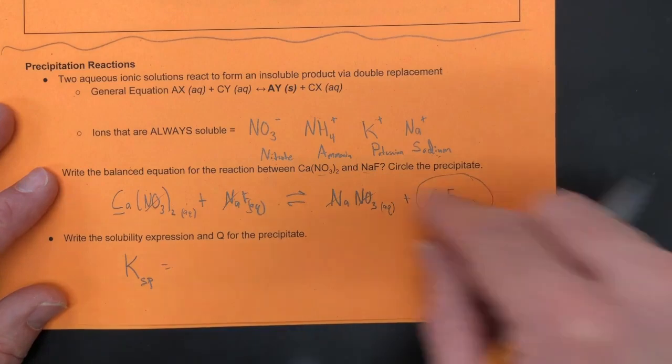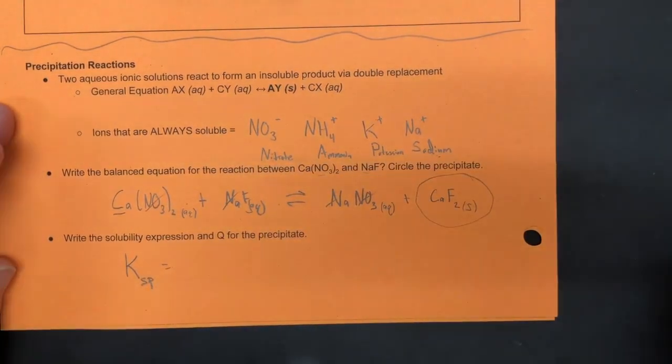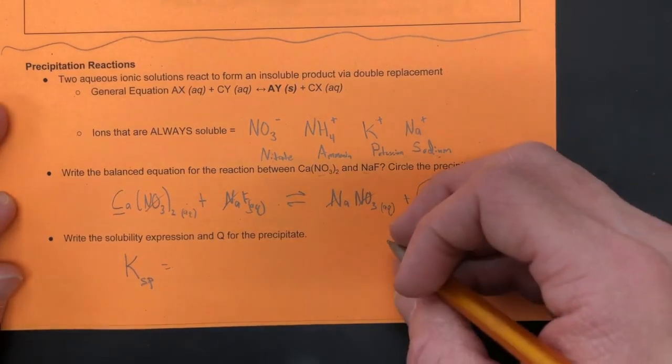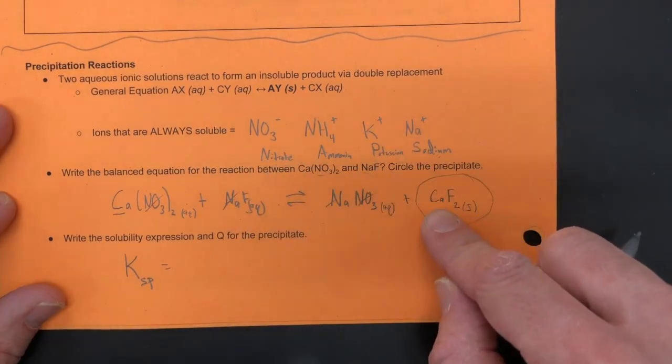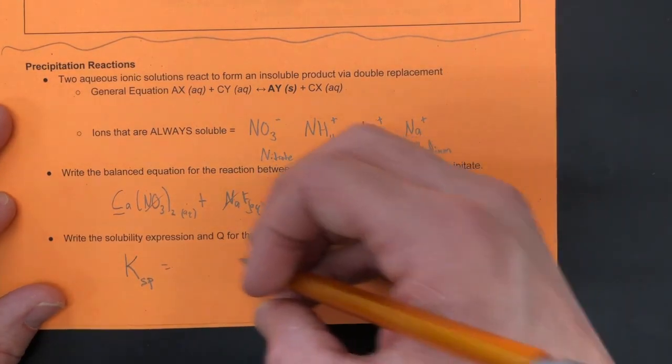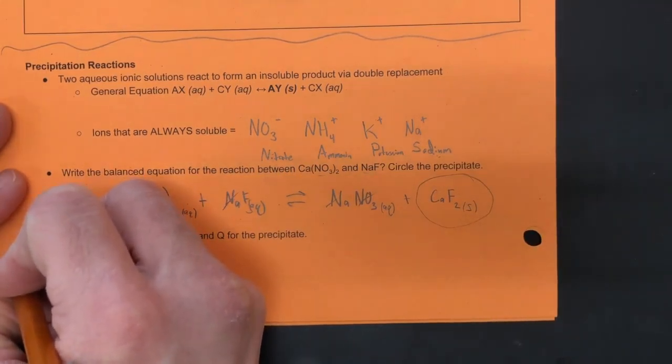It's going to go back and forth. Now, when this thing dissolves, I'll rewrite this over here.